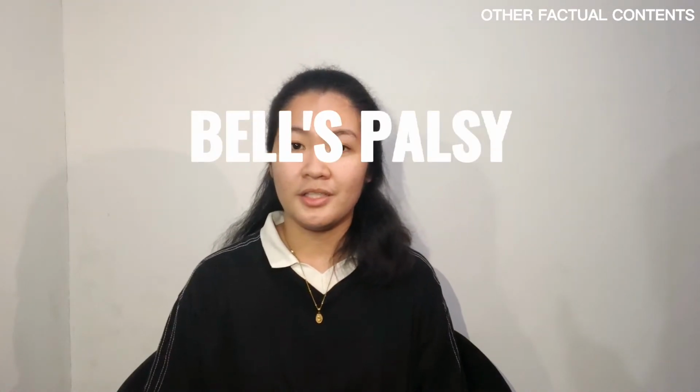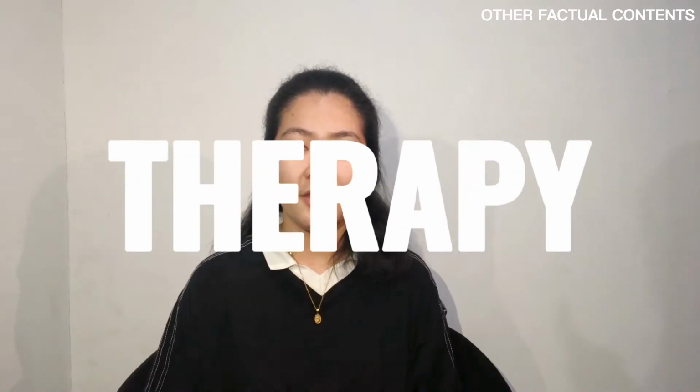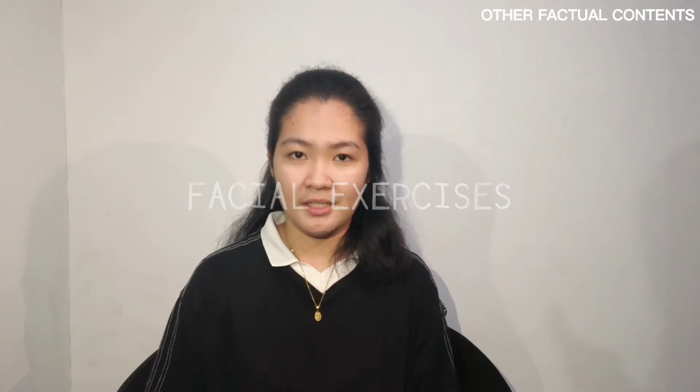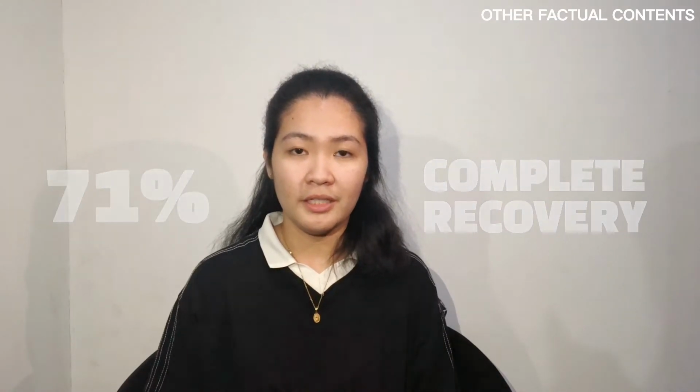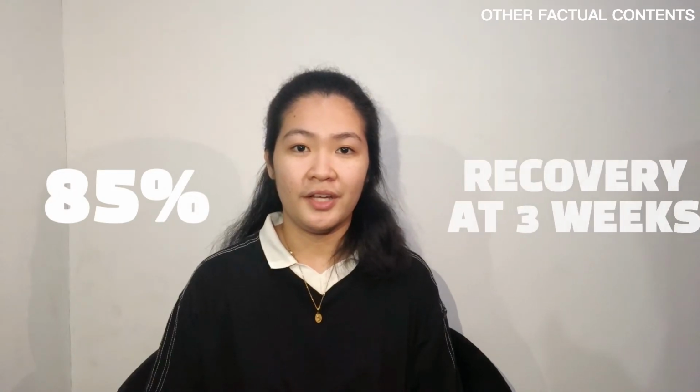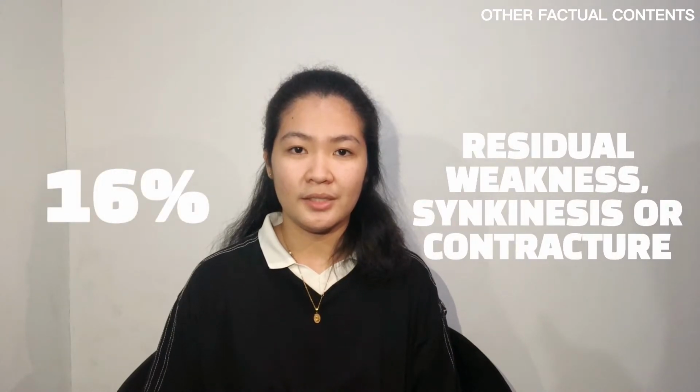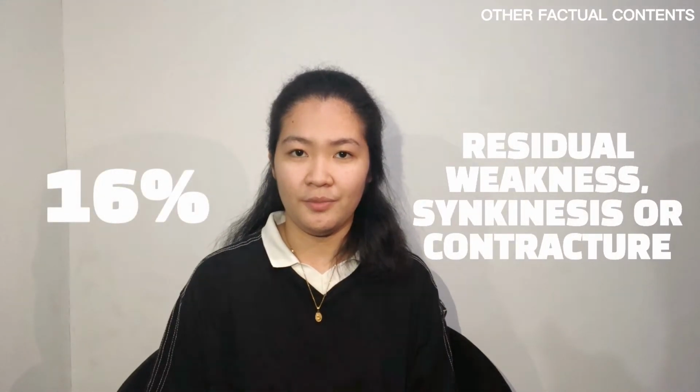Next, Bell's palsy is usually temporary. Even severe cases can recover, or some show improvement with the use of physical therapy treatment such as electrical stimulation, thermotherapy, and facial exercises, wherein 71% of patients had complete recovery, 85% showed recovery at 3 weeks, 13% had slight sequelae, and 16% had residual weakness, synkinesis, or contracture.